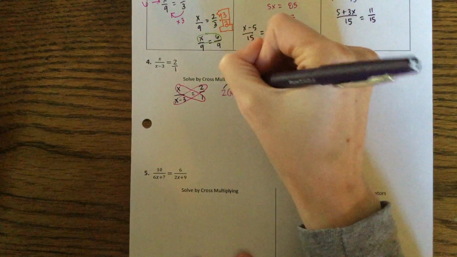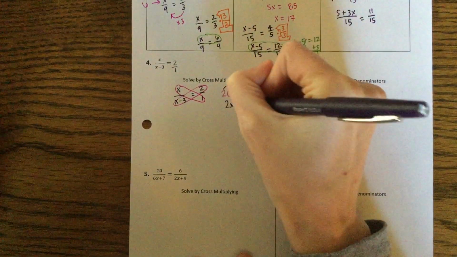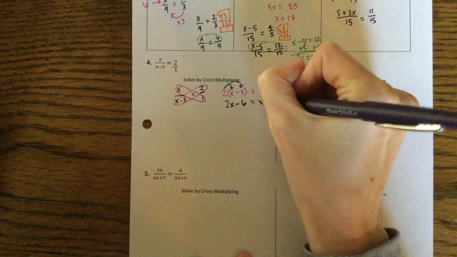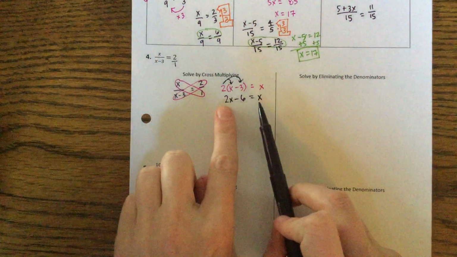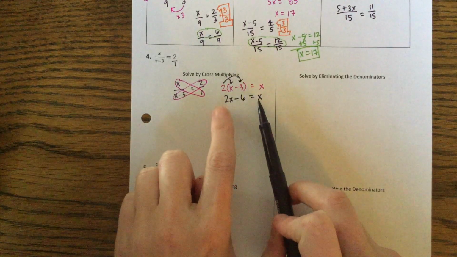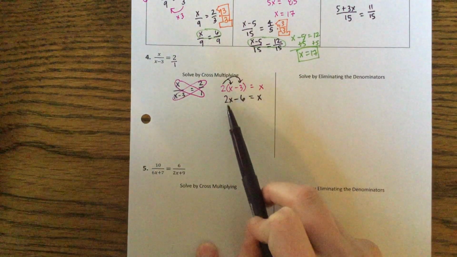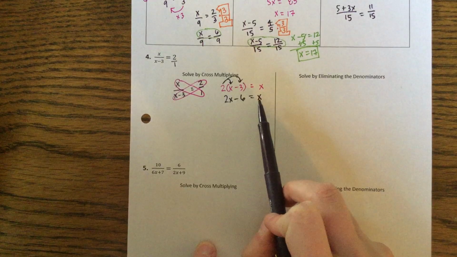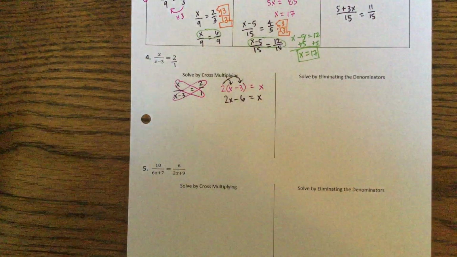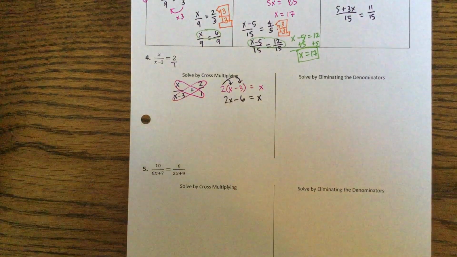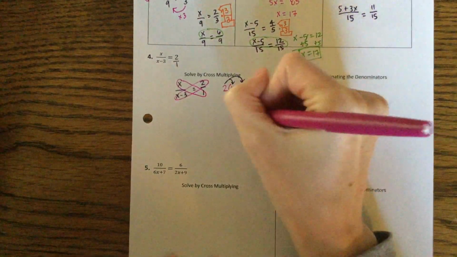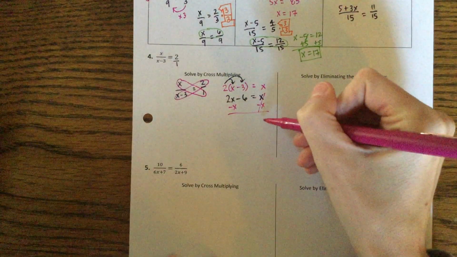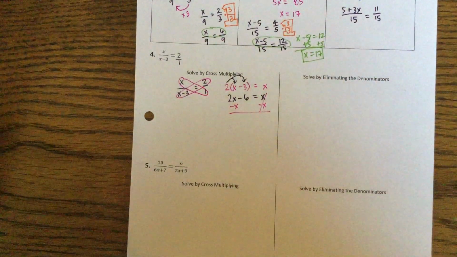So distribute the 2: 2x minus 6 equals x. And then there is a variable on both sides, so at some point during this solving, you're going to need to bring these together. So either minus 2x to bring that over, or minus x. I would prefer to keep that coefficient positive, so I would probably prefer to do minus x on both sides. That is going to leave me with a 0 on this side of the equation.